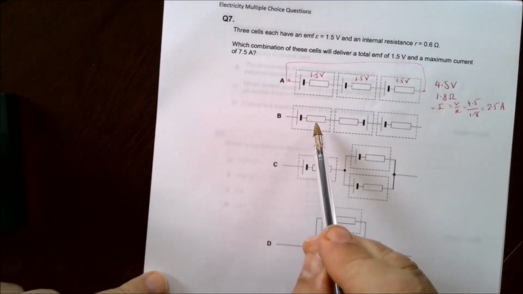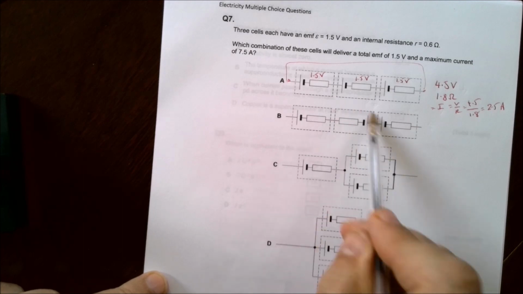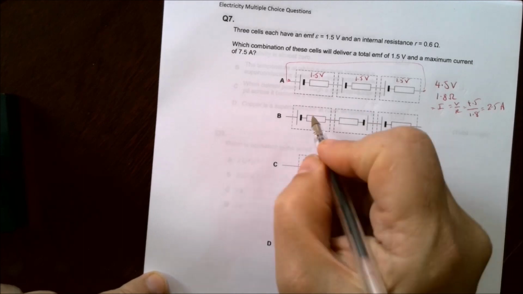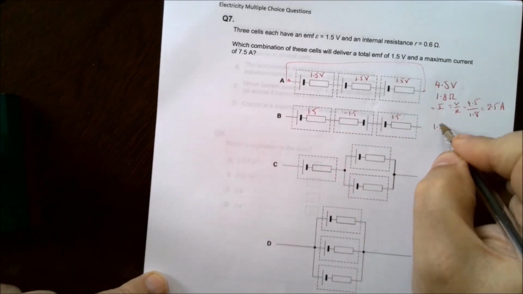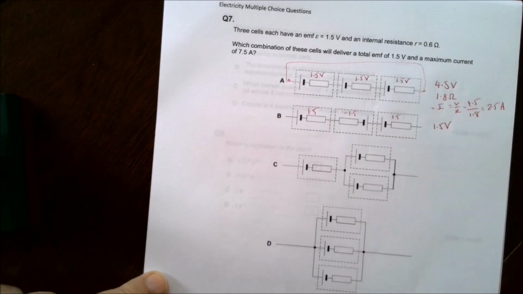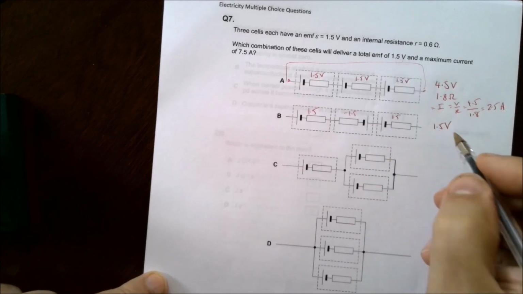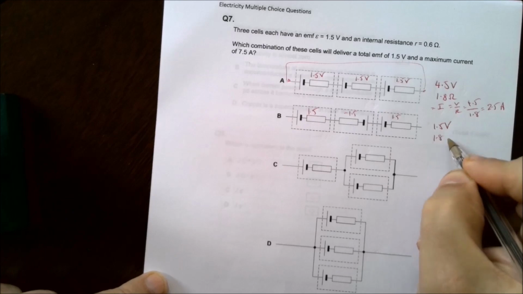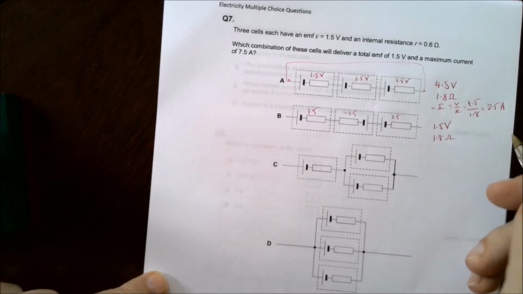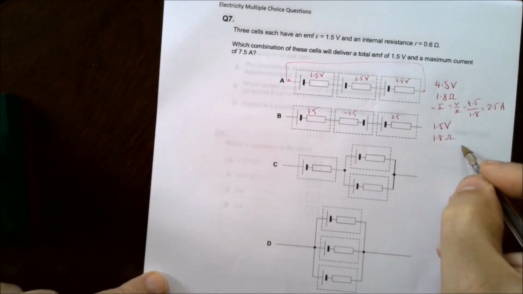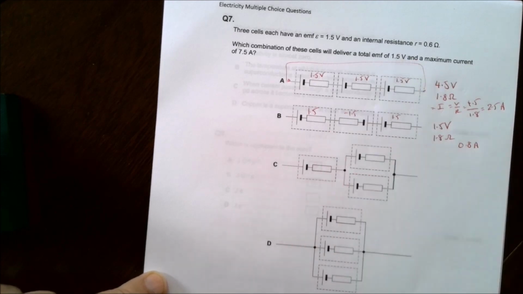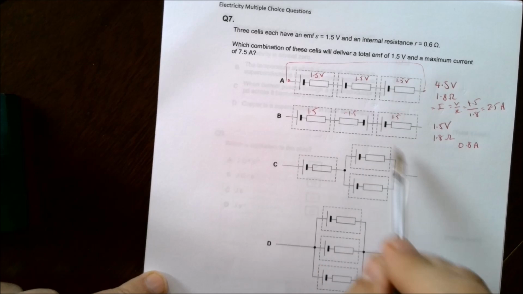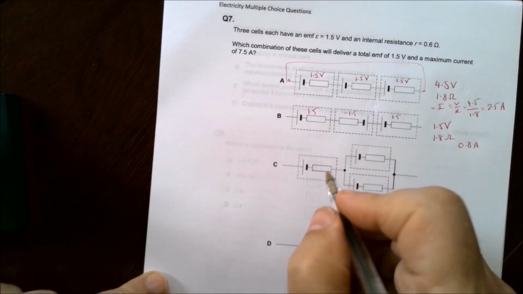If you look at the second one, you've got to notice the difference here is this one's the wrong way around. So you've got 1.5 minus 1.5 plus 1.5, so you've got 1.5 volts, so we have hit that criterion, but the total resistance is still 1.8 ohms. So you're only going to get about 0.8 amps from there, but you are going to get an EMF of 1.5 volts.